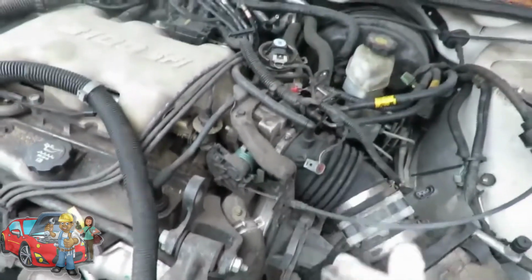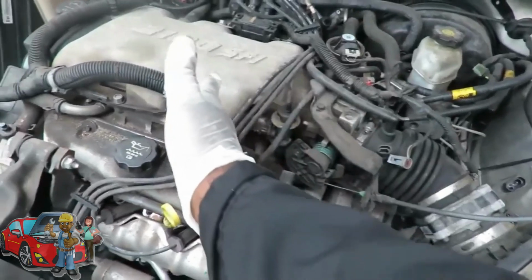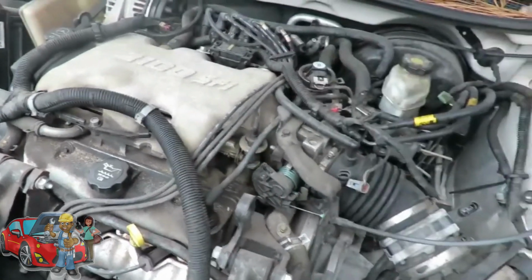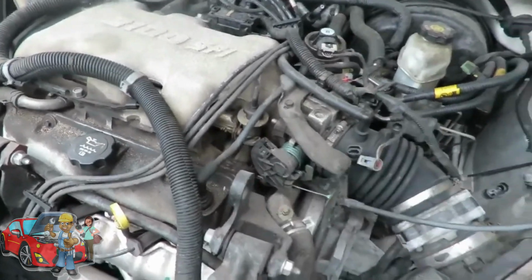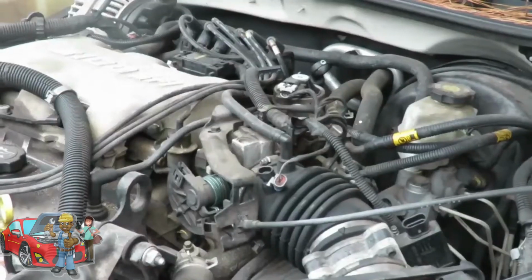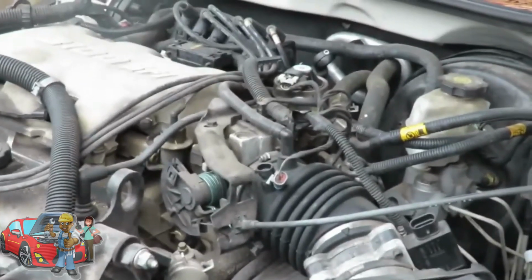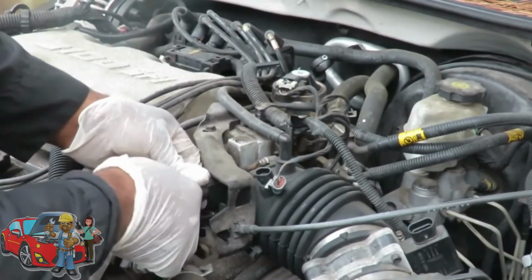A good thing when you're working on a car is to start from one point and work your way around to get everything off. Take it off, and then we're going to get to that regulator. Alright, let's get to it. Alright, let's start by taking off this air cleaner.